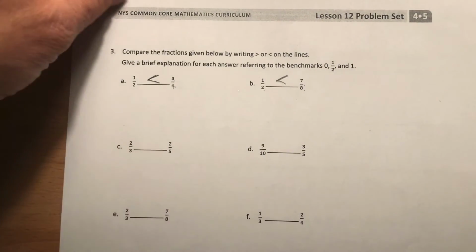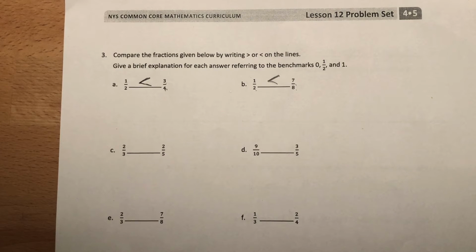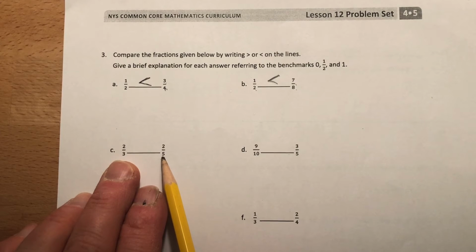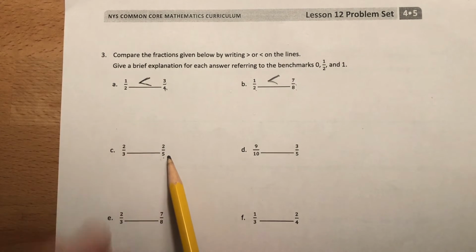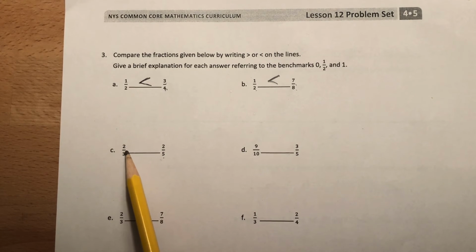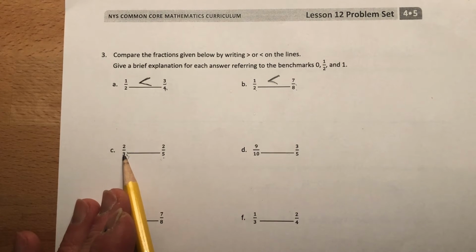Now let's take a look at 2/3 and 2/5. Now you may look at that and go, I don't really quite know here, but I'm going to give you a hint. When you have odd numbers like this, there is no halfway point. You're either less than a half or you're more than a half, okay? So I look at 2/3. 2/3 is on the higher end. It's really close to 3/3, isn't it? So that's going to be more than a half.